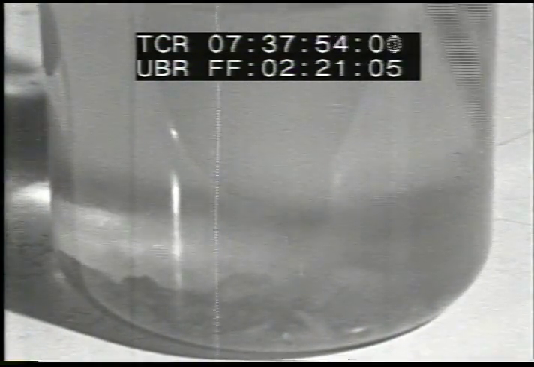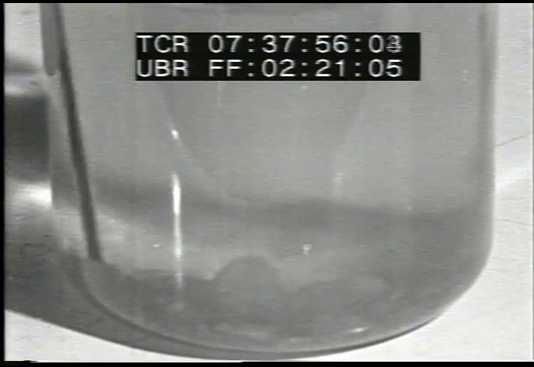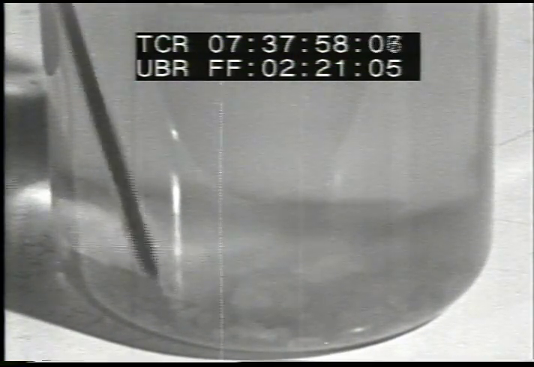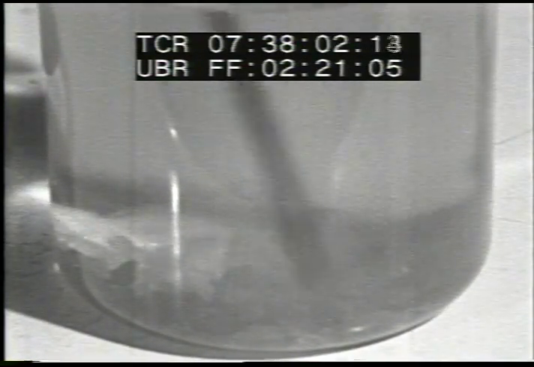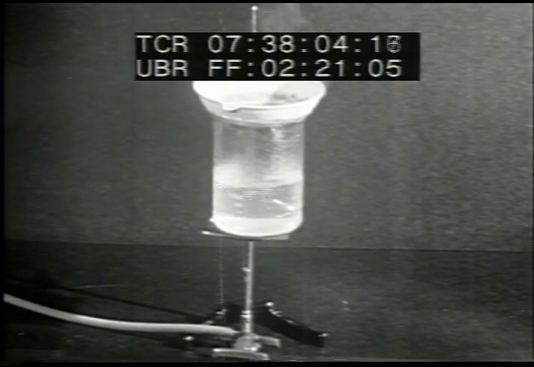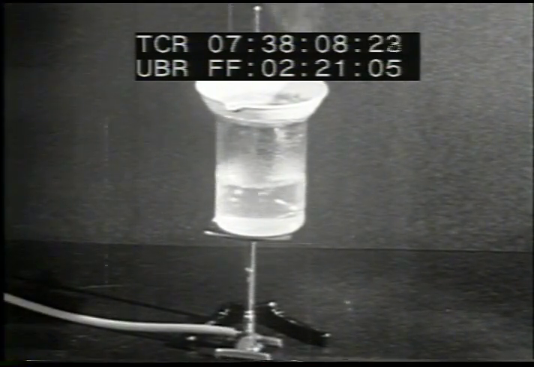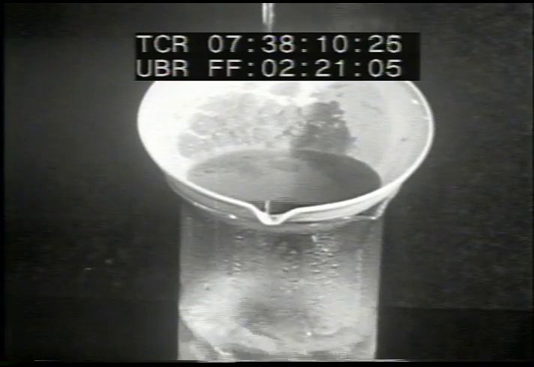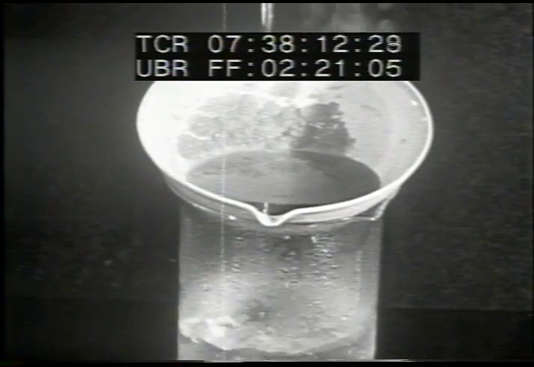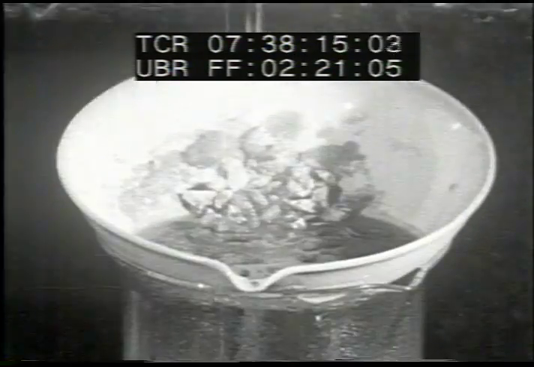Eventually, we reach a point where no more solute can be dissolved at that temperature. We now have a saturated solution. We evaporate part of the solvent, and almost immediately crystals of copper sulfate are precipitated from the solution. Here you see them forming on the sides of the container as the water is evaporated. If the evaporation takes place very slowly, the size of the crystals is increased.